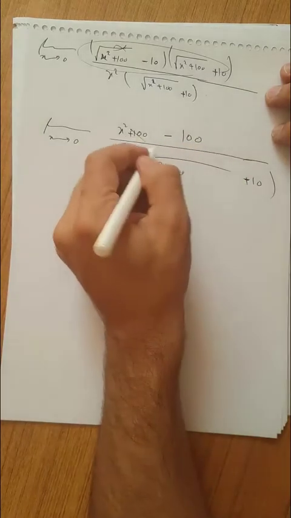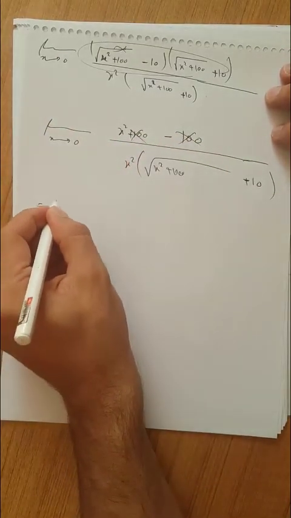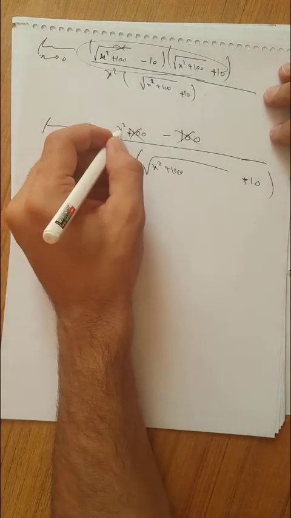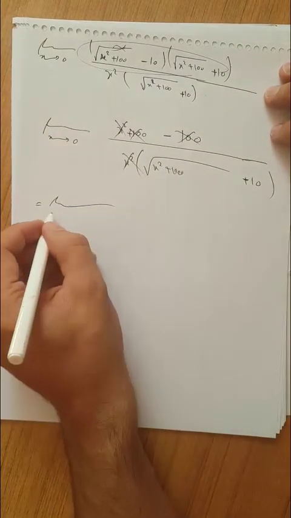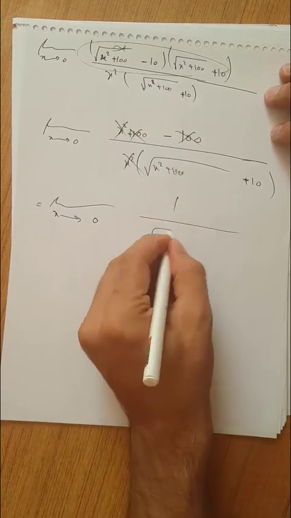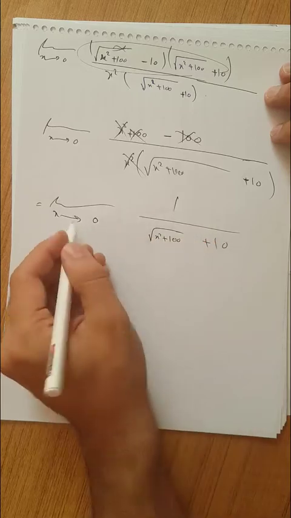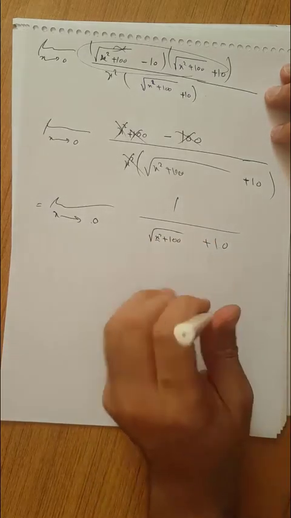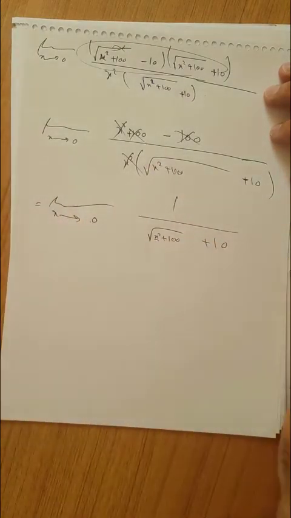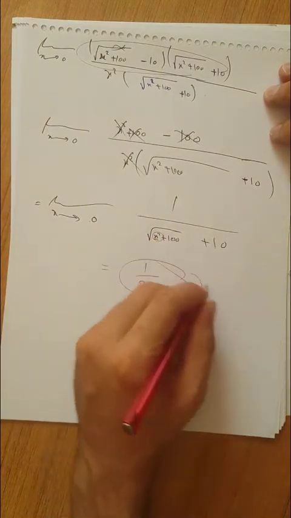Okay, now 100 and 100 will remove each other, and x squared will also cancel, we will eliminate it, so it remains 1 over x squared plus 100 plus 10. Now if I put 0 here, I will see if I have a problem or not again. If we put 0, we get what? 1 over 20, so there is no problem.